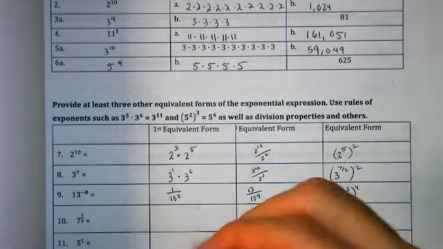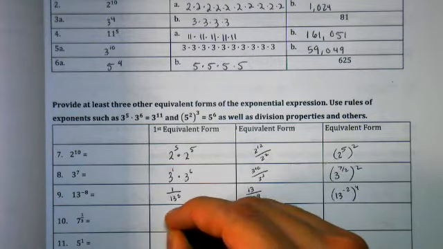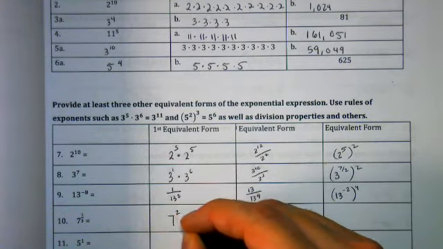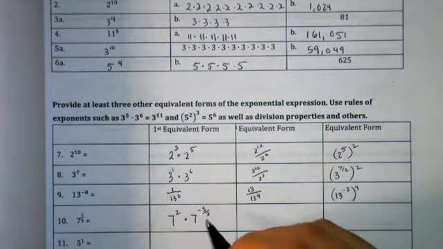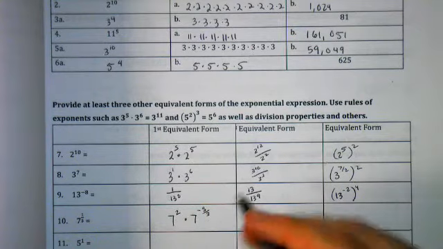7 to the 1/3 power. We can do, let's see, 7 squared times 7 to the -5/3 power. That would be fine because 2 is 6/3. So 6/3 minus 5/3 would be 1/3.